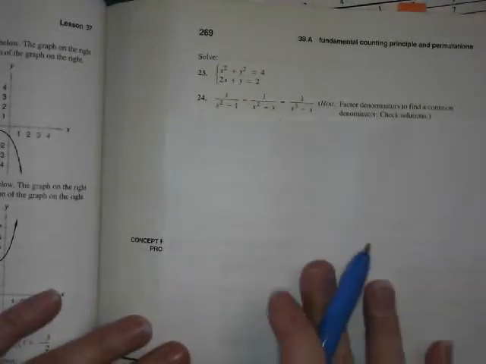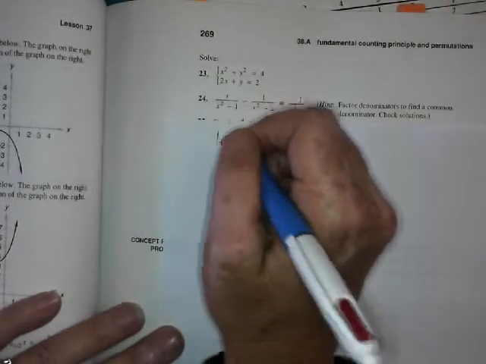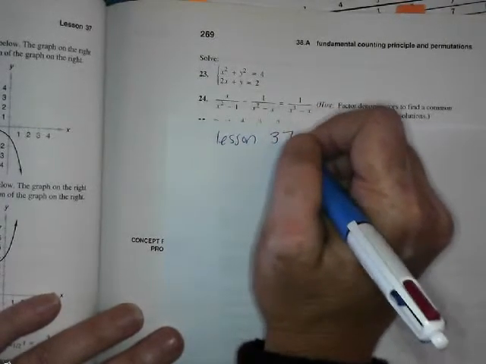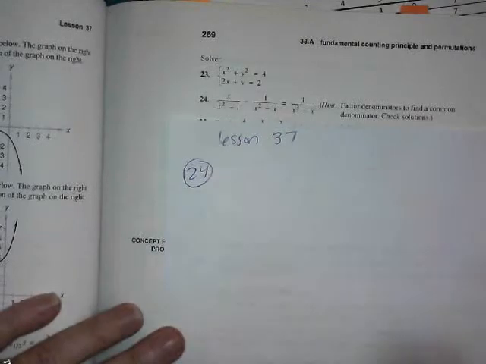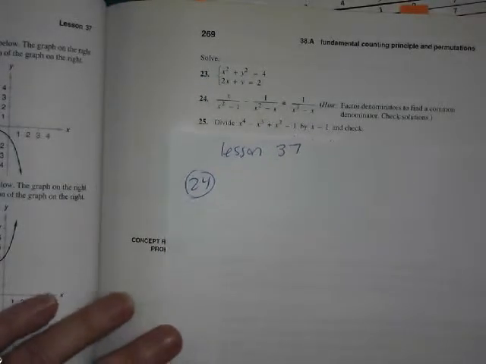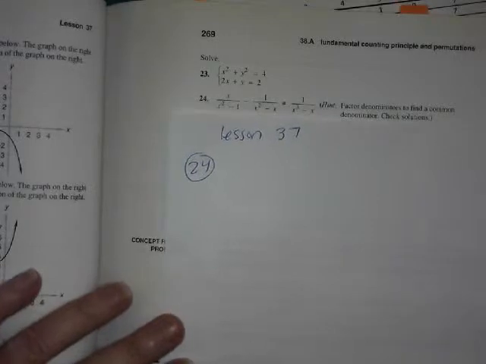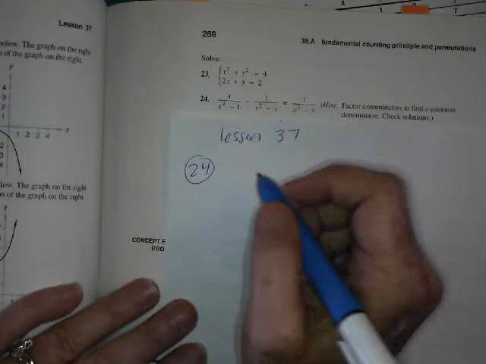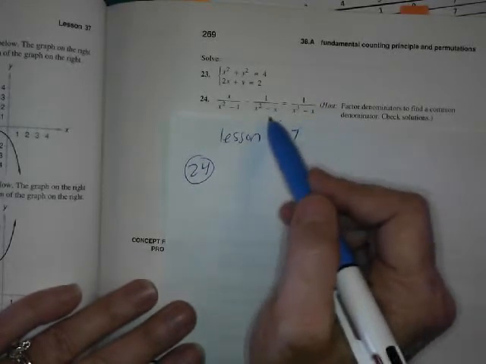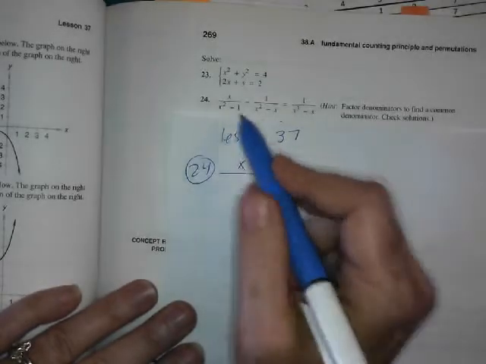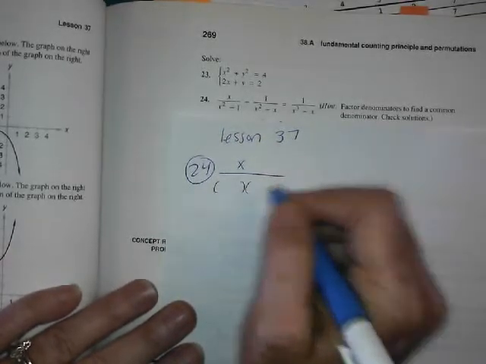Okay, so this is number 24. We're still on lesson 37. It says hint: denominator, or factor the denominators to find a common denominator, check solutions. You have to watch out what you get, because if it makes a zero denominator, you're going to have a problem. So, does anyone know how to factor x squared minus 1, I hope?